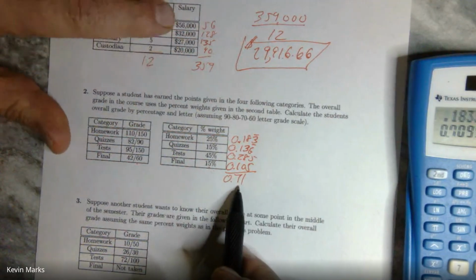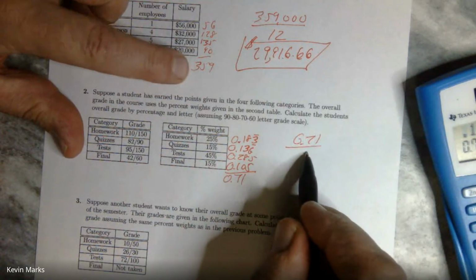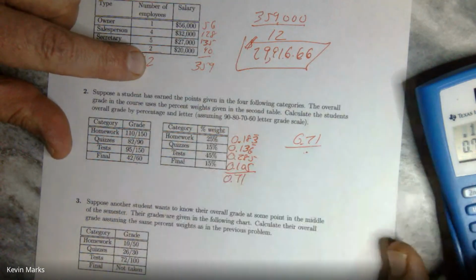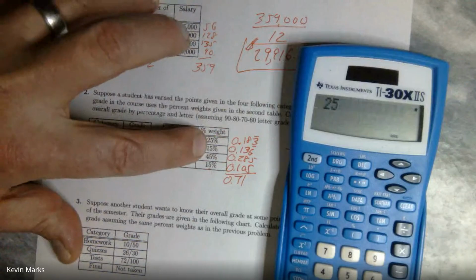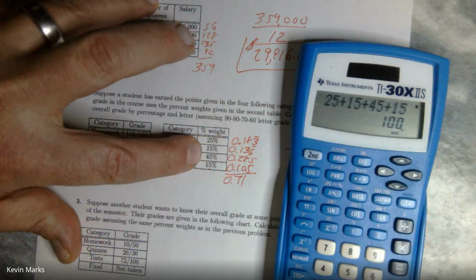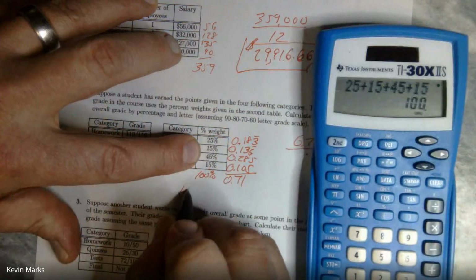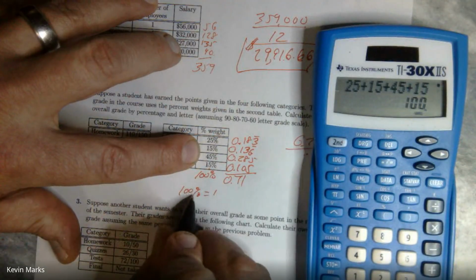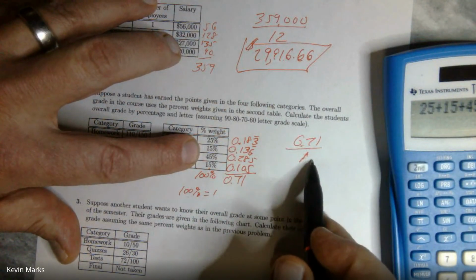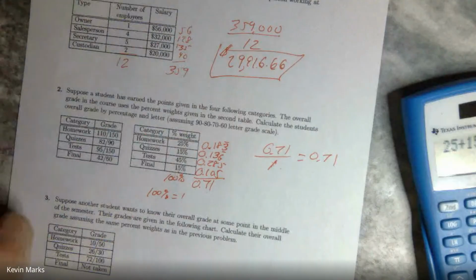Okay. That's what we did here. So technically, this is the 0.71. We still need to divide by the total weight. But here, if you add these all up, maybe I should check it just to show you. The 25 plus 15 plus 45 plus 15 adds up to 100%. But what is 100%? 100% is the same as the decimal 1. So really, you're dividing by 1. It doesn't change the number. Okay, but it is that same thing.